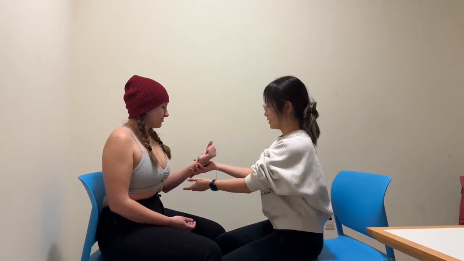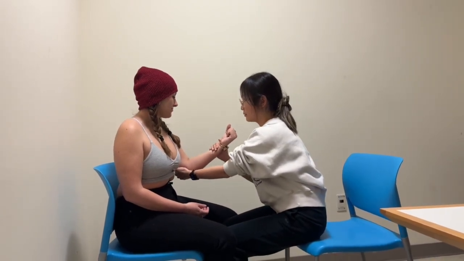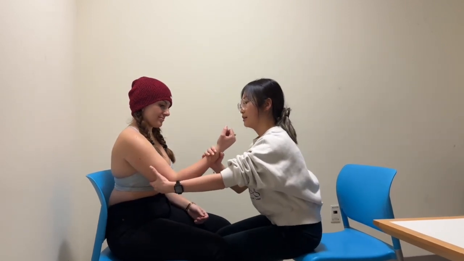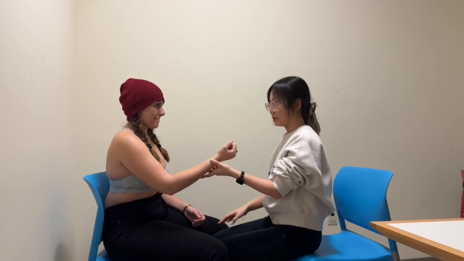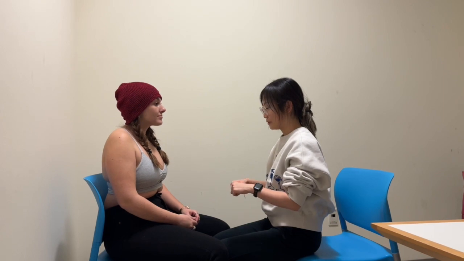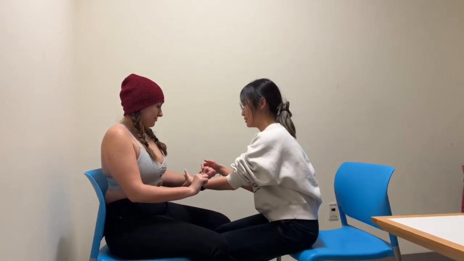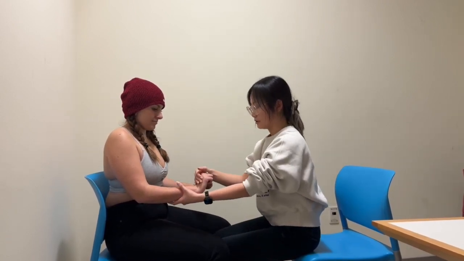Okay, now we're gonna do some myotome testing. So I'm gonna put some pressure on you, so try to resist me. So first one is C5, elbow flexor. Try to resist me, please. 1, 2, 3. Okay, same thing for the other side. 1, 2, 3. All right, the next one is C6, wrist extensor. Can I have you extend your wrist for me, please, like this? Okay, resist me. 1, 2, 3. Same thing for the other side.